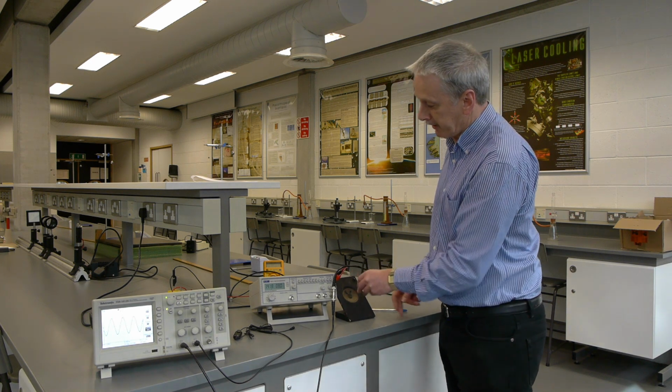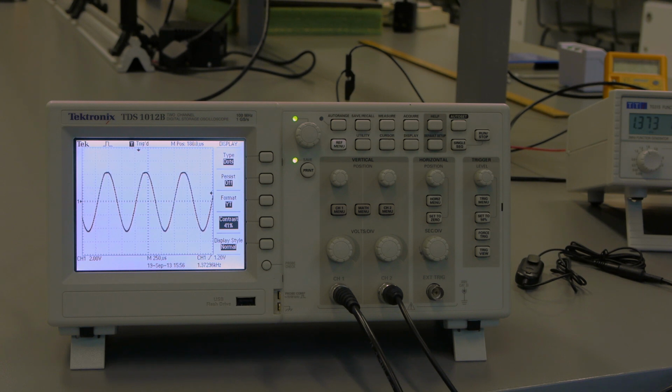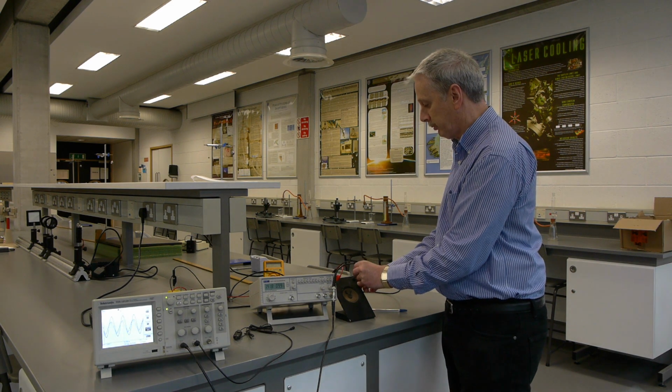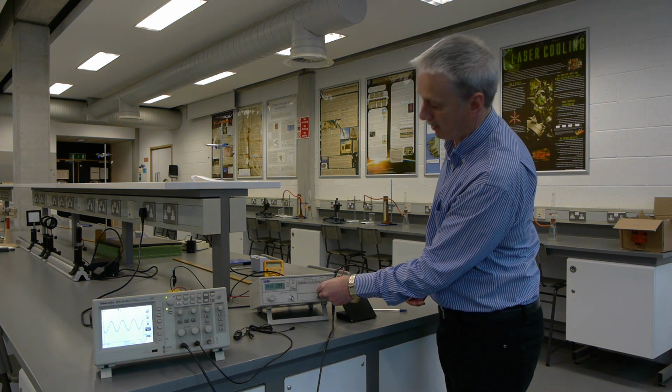Likewise, if I increase the amplitude of the signal, we can see it increasing on the oscilloscope, and we can hear the effect with the speaker as we turn the volume up and down.